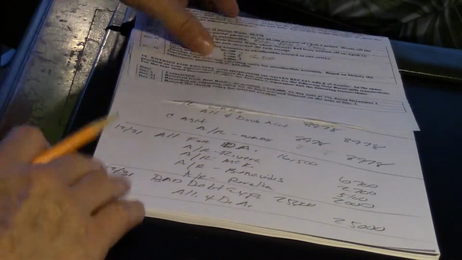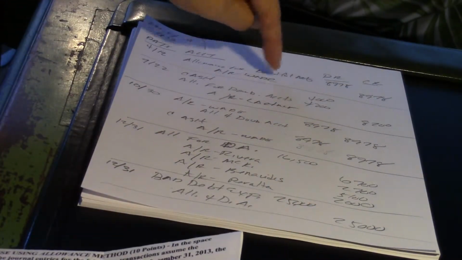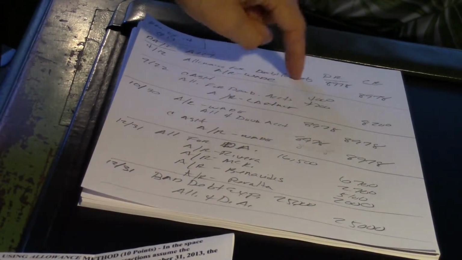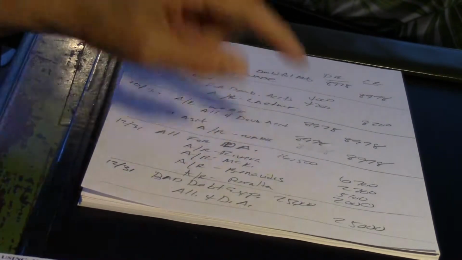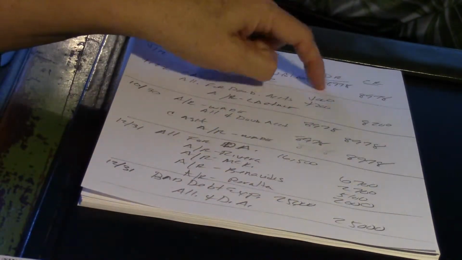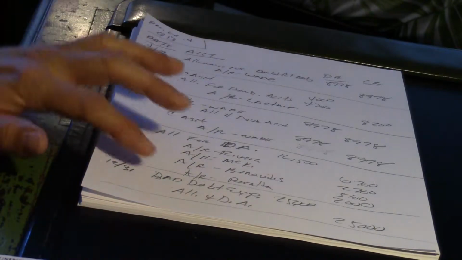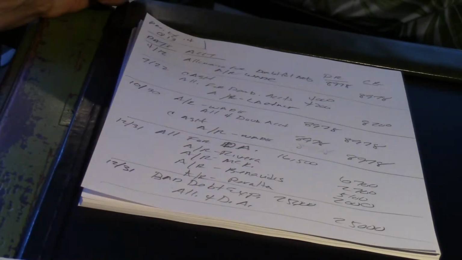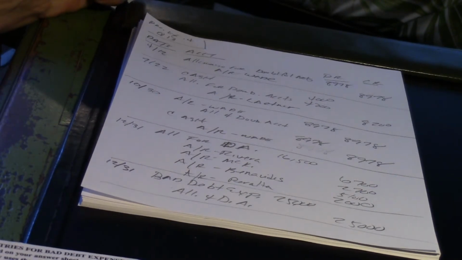Now we've set up this allowance, and then for the rest of the next year, we'll debit, right? So it's got a $25,000 credit balance, and we'll reduce it by debiting it. But we've taken our expense up front. That's the difference, and that's the allowance method. All right, good luck on your allowance method question.